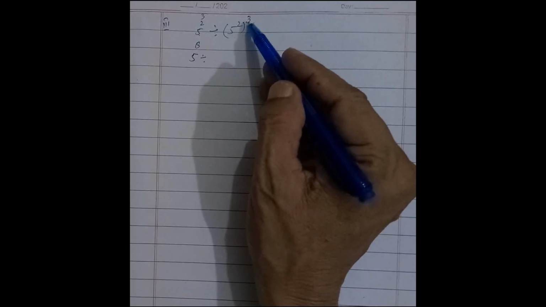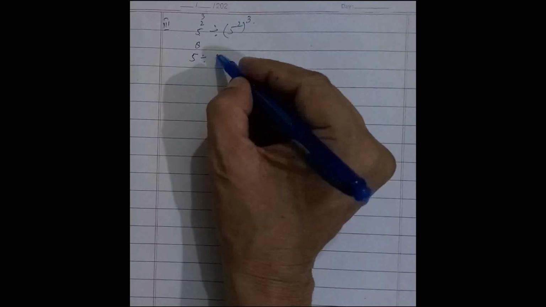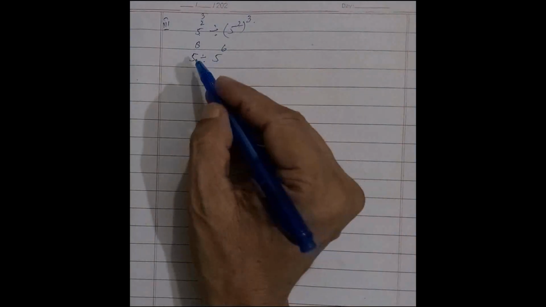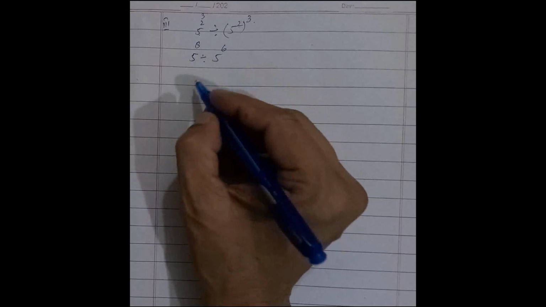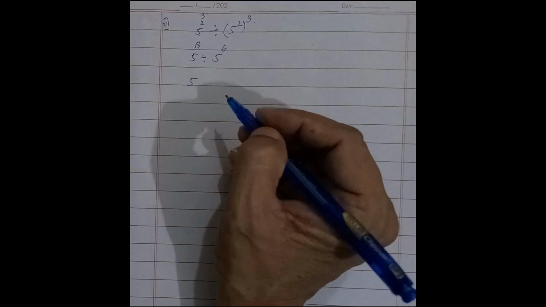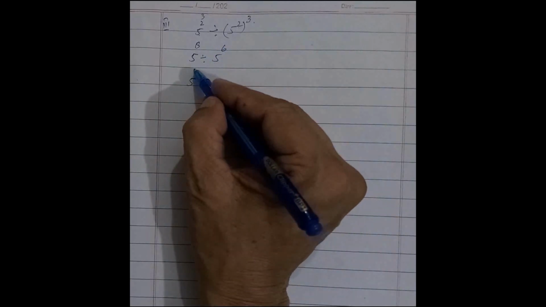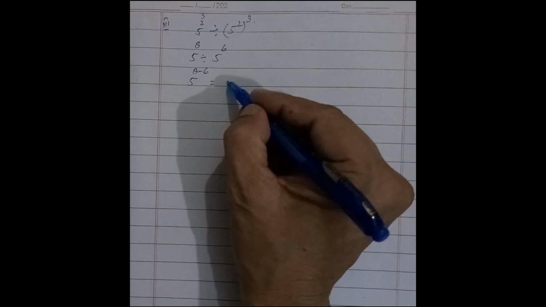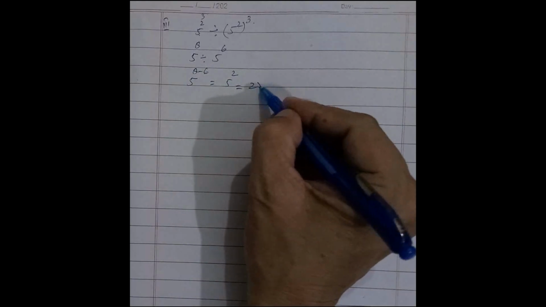So in these values we multiply 2 by 3, which is 5 power 6, and when we solve it, 5 power 8 divided by 5 power 6, when the base is same, powers subtract, 8 minus 6, 5 power 2, which is equal to 25.